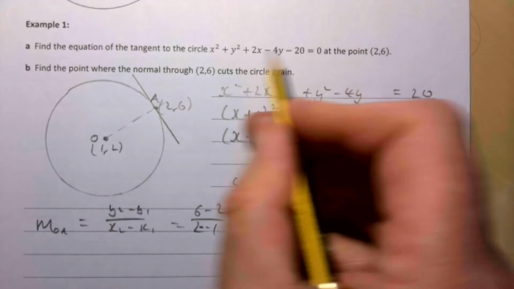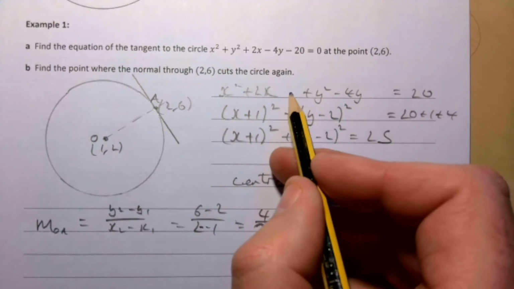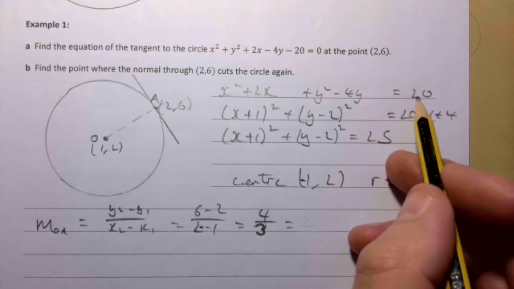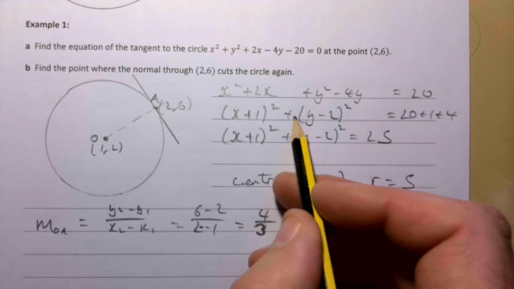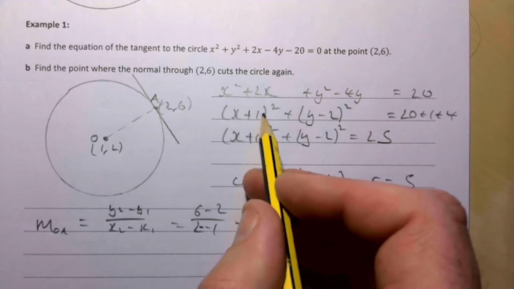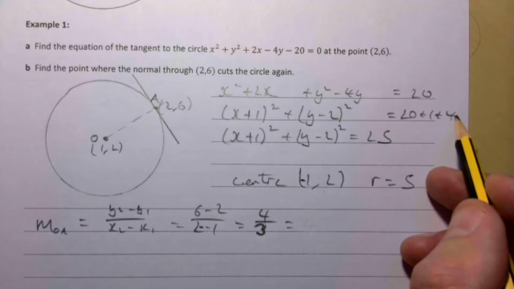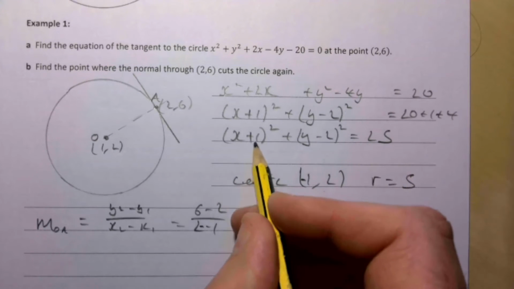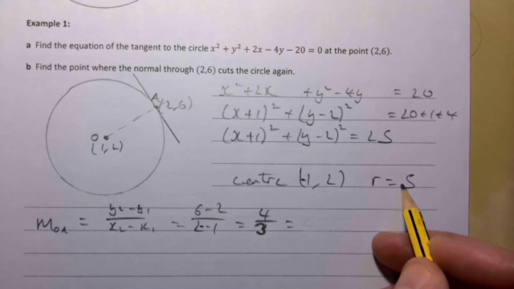I have rearranged this and then completed the square with this. So x squared plus 2x plus my wee gap plus y squared minus 4y plus my wee gap then equals 20. Rearranging, then I get (x plus 1) all squared plus (y minus 2) all squared. That gives me an extra 1, I've added it on here. Gives me an extra 4, I've added it on here. So I have that, so I can just read off the information. The centre is the point (-1, 2). And my radius then is 5.